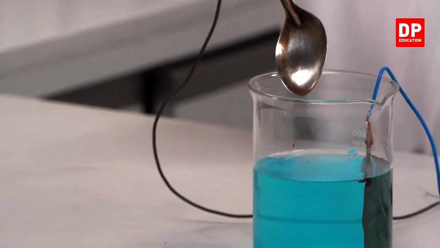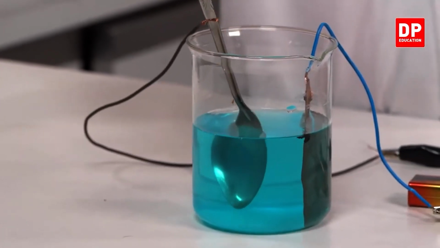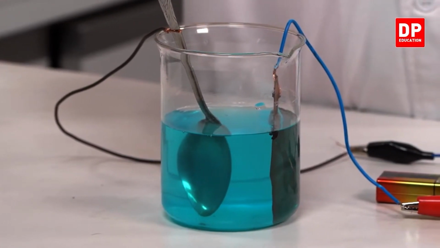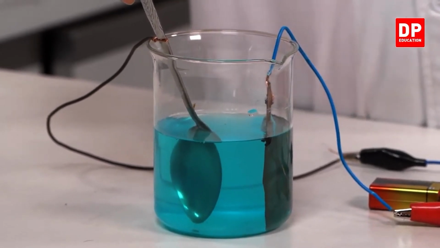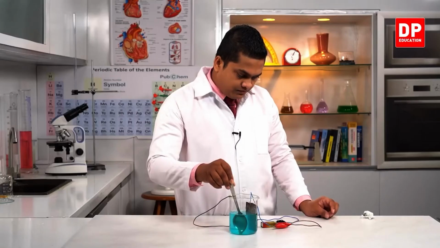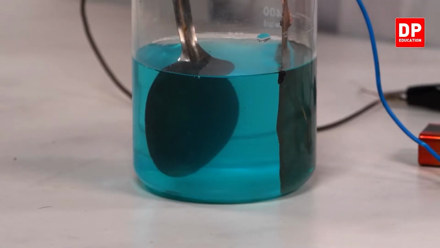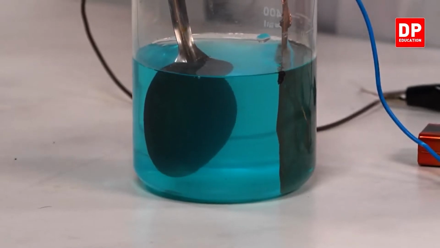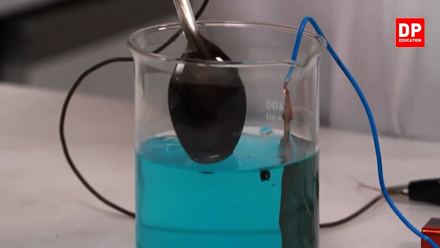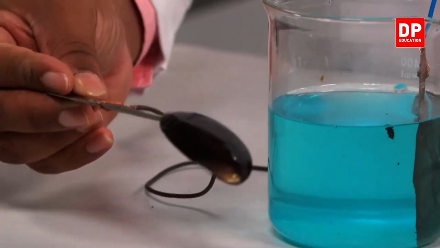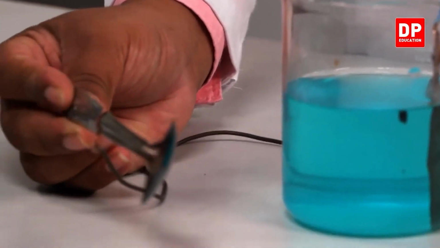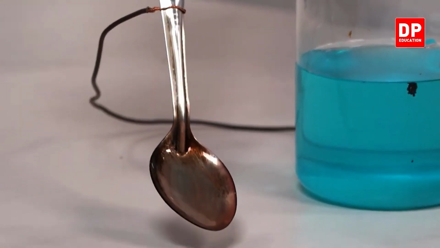So let's insert it once again. Right, so I'm going to take it off. And you can clearly observe once again, there is copper around the spoon. See?